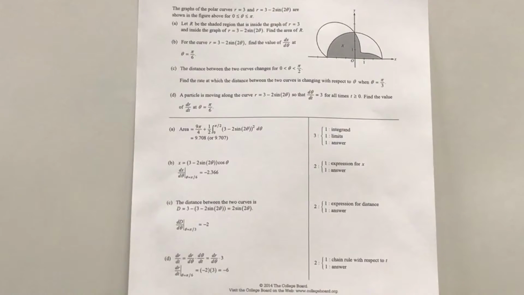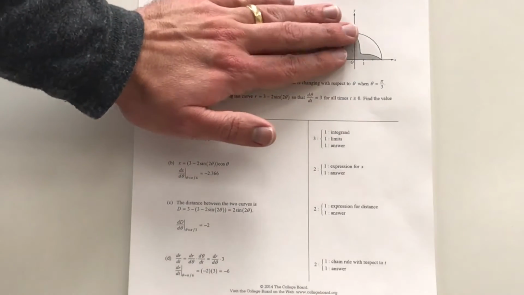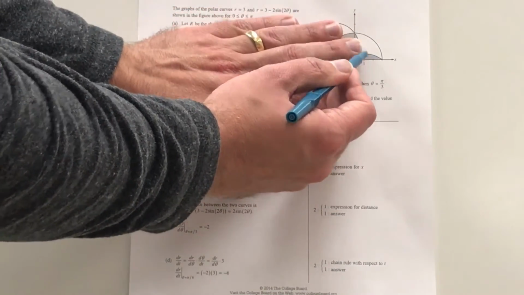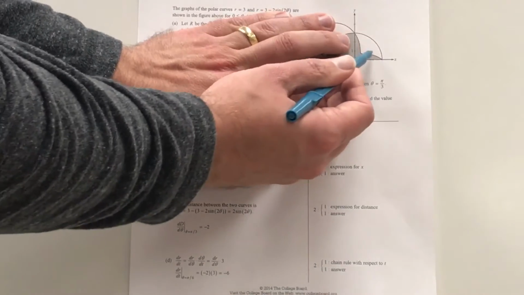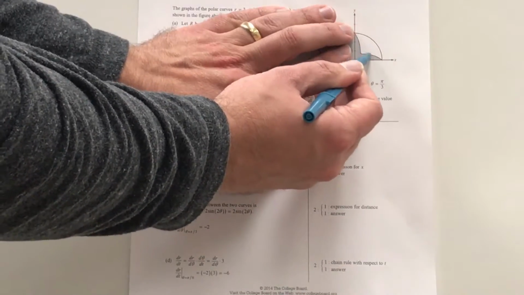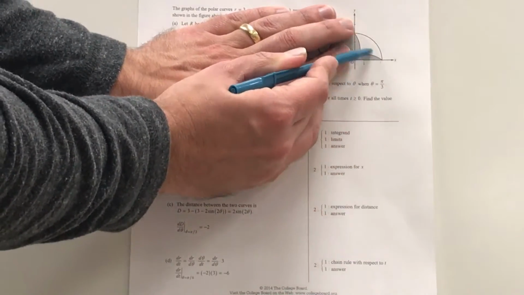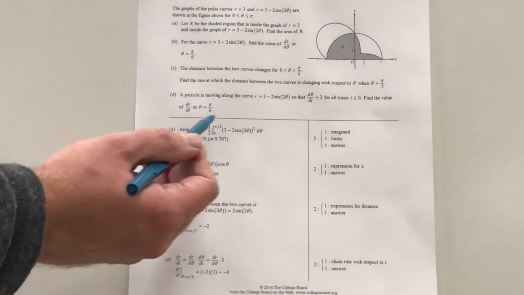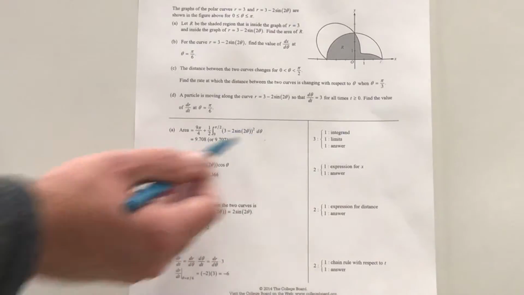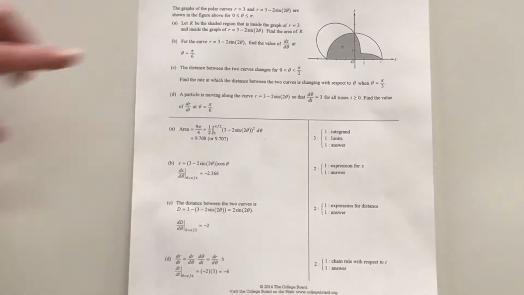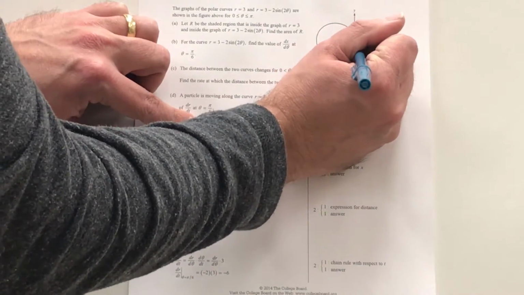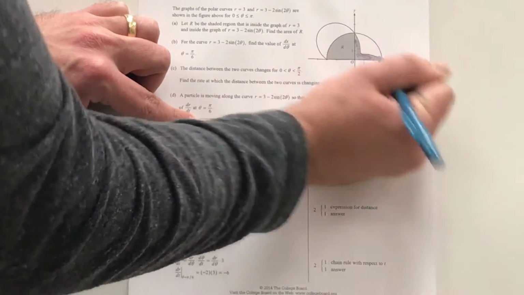The quickest way to find that area is to think of it as two separate pieces. First, just think about that piece that's in the first quadrant. That part's under the 3 minus 2 sine 2 theta curve. So we can find that area by going from 0 to pi over 2 under that curve: 1/2 r squared d theta, with bounds 0 to pi over 2. This portion tells you the area in the first quadrant.